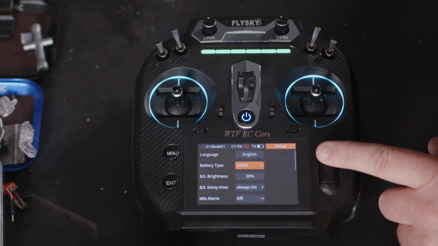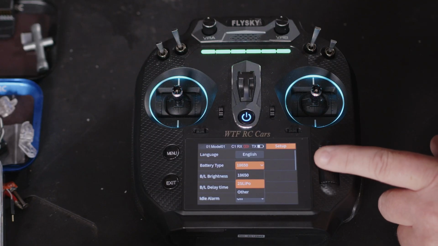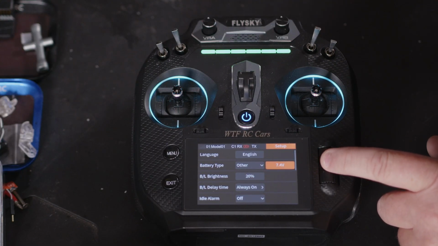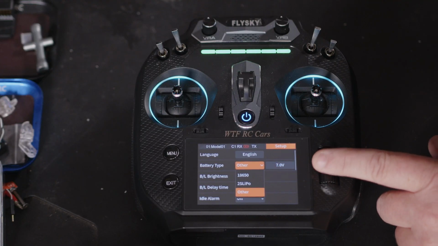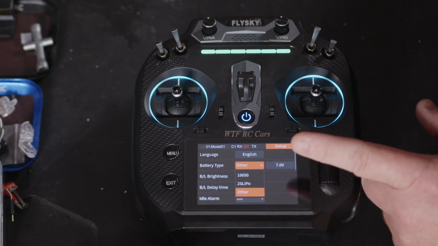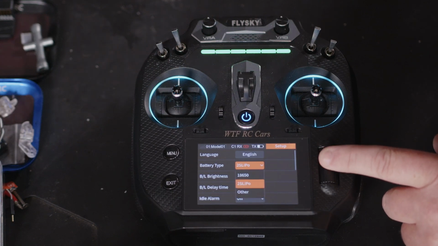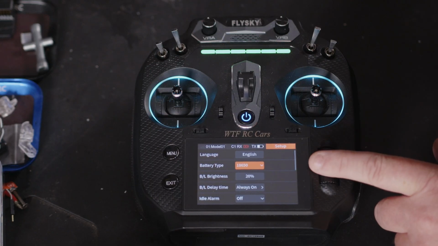The next setting in here, we've got the battery type. So you've got 18650, 2S LiPo or other. If you click other, you do get an option of the max voltage of the battery. So you can put that in, and then your battery level meter should work right. If you put it on 2S LiPo, it knows what it should be. And if you put it on 18650, it knows what the battery should be.